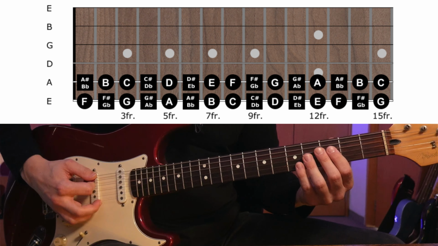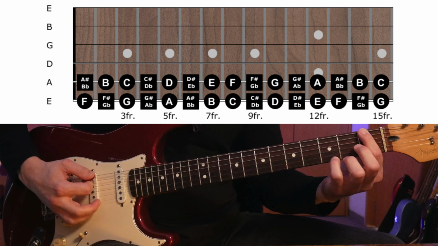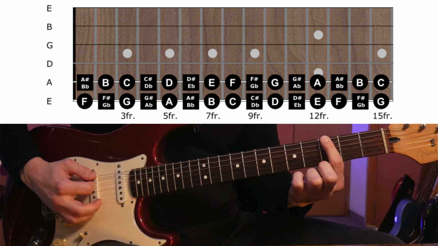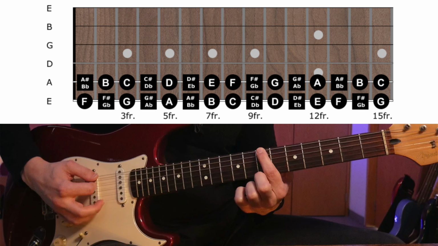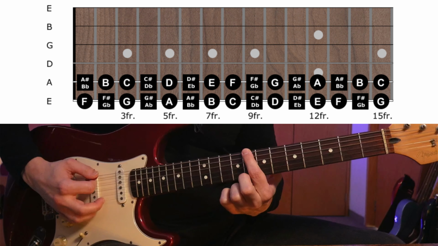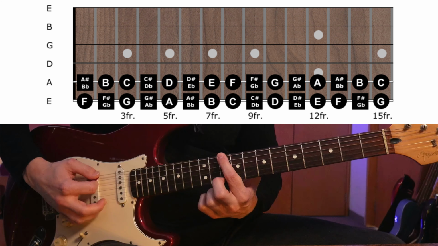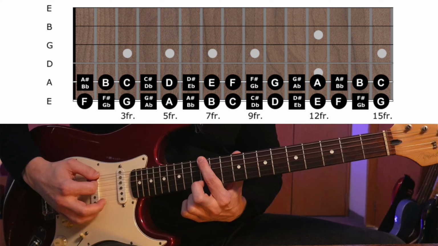Now if you want to go a little further, do the same thing on the low E string. Same alphabet, just starting on E instead of A. So the open 6th string is E, fret 1 is F, fret 3 is G, fret 5 is A, fret 7 is B, fret 8 is C, fret 10 is D, and fret 12 is E again.